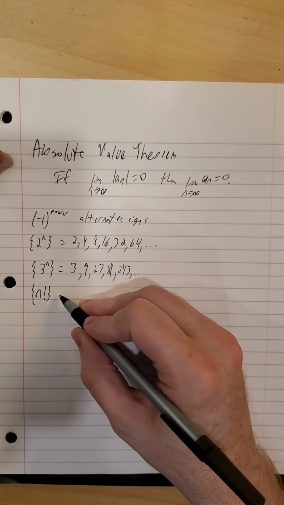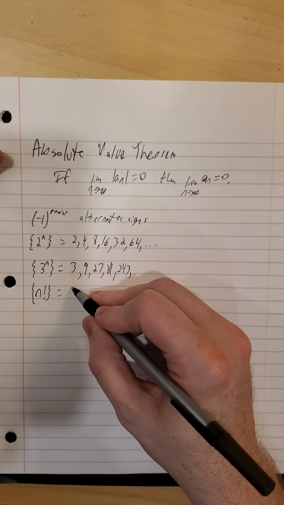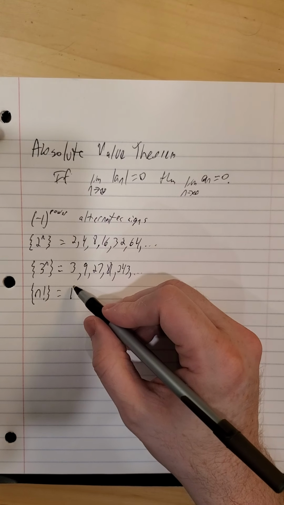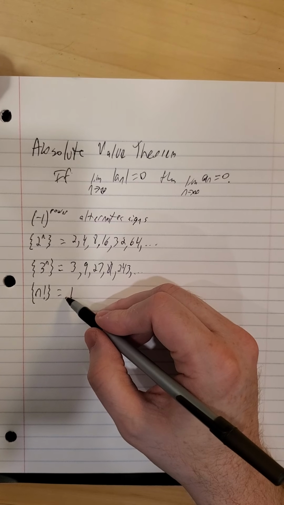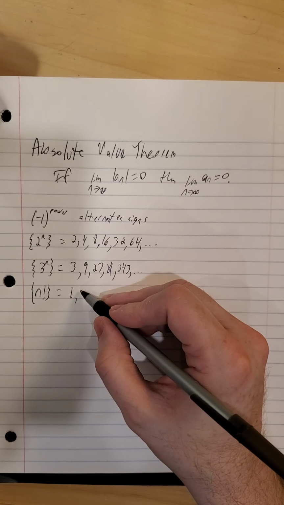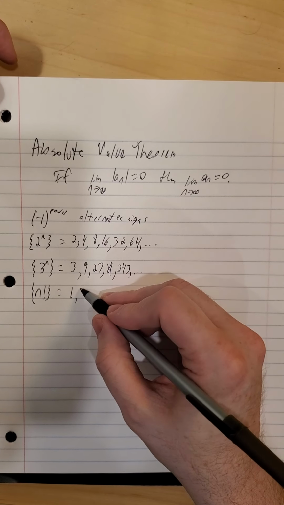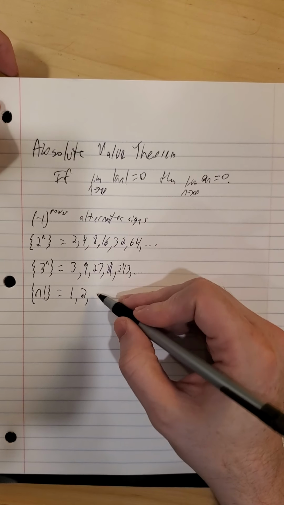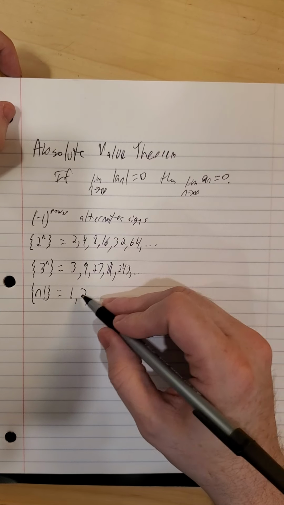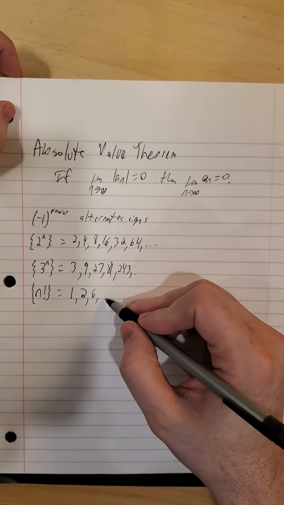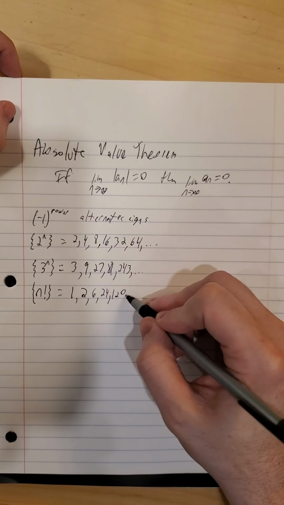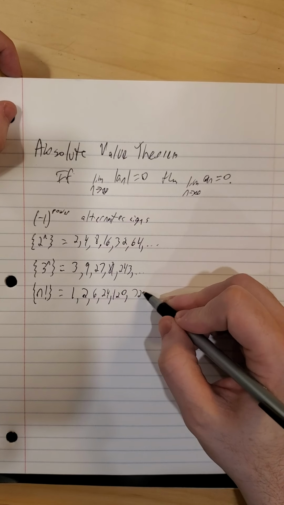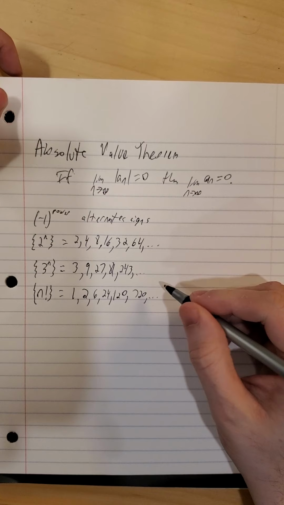Factorials, n factorial. We'll start at 1 here. Remember, if we do include a 0, 0 factorial is defined to be 1 as well. 2 factorial, 2 times 1, is just 2. 3 factorial, 3 by 2 by 1, is 6. 4 factorial, 4 by 3 by 2 by 1, is 24, and so on. So 5 factorial is 120, 6 factorial is 720, etc.